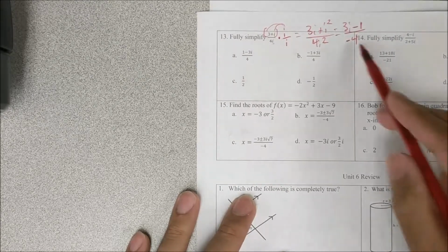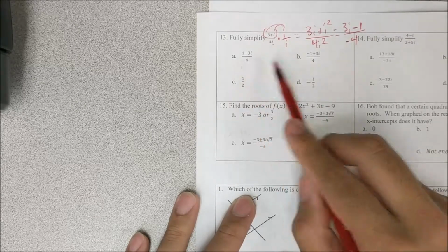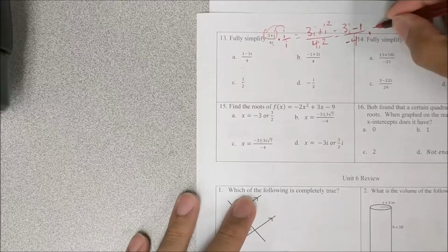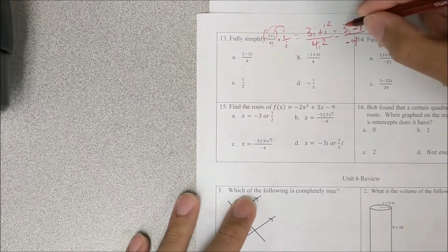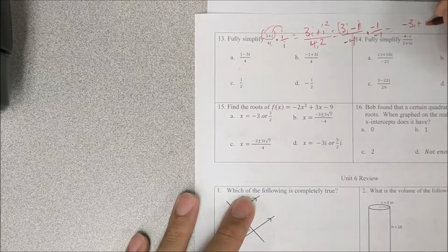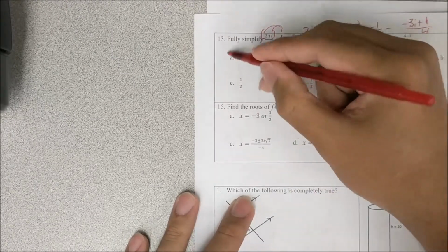Okay, this is not one of the choices. It's close to these two, but they both have positive 4 as the denominator. So I'll multiply both parts by negative 1 over negative 1. And that turns into negative 3i plus 1 over 4. So that would be choice A.